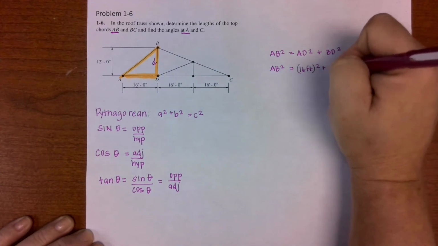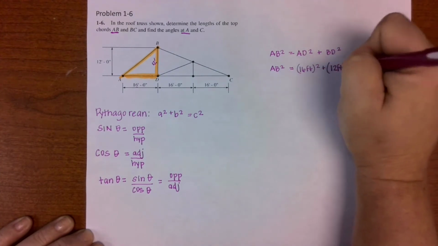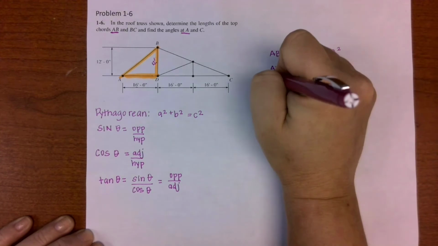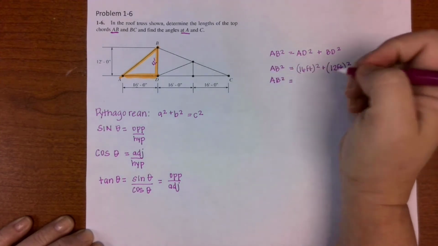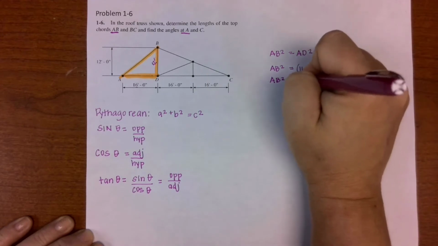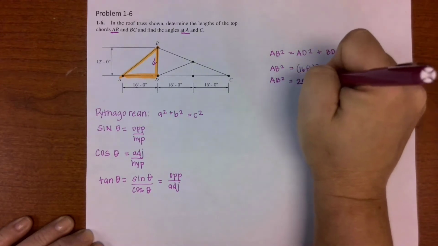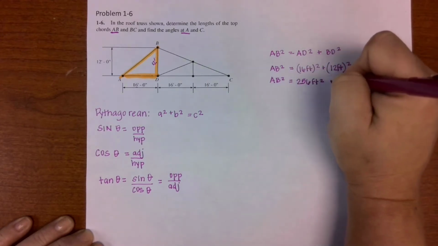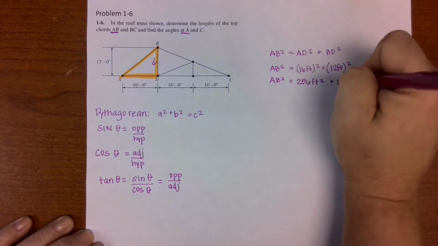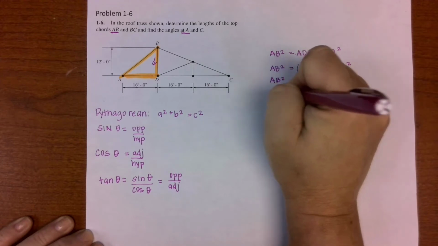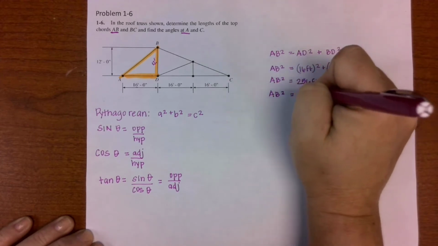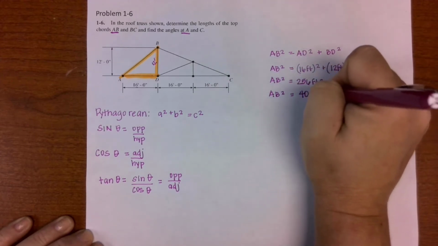So from here, we're going to carry out the arithmetic to solve this problem. 16 squared is 256, and 12 squared is 144. When we add those up, we get AB squared is equal to 400 square feet.